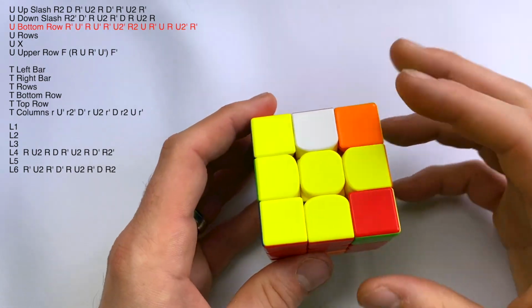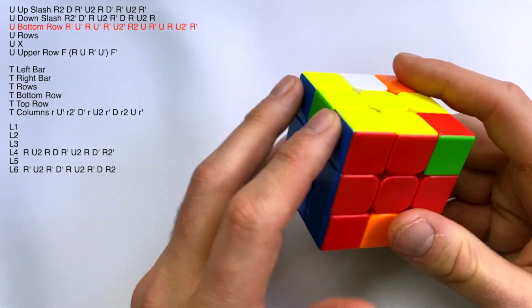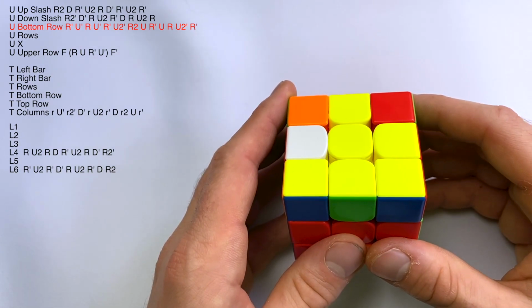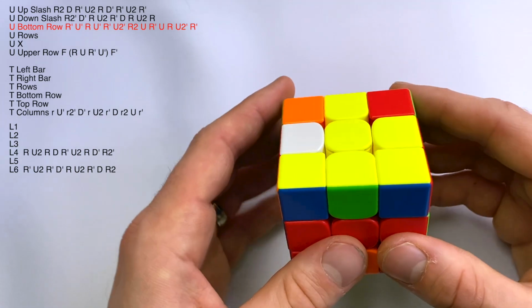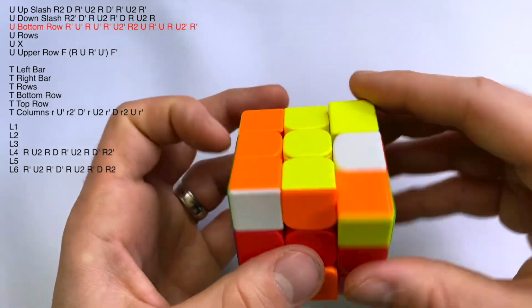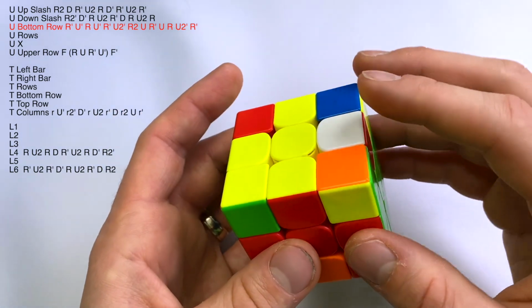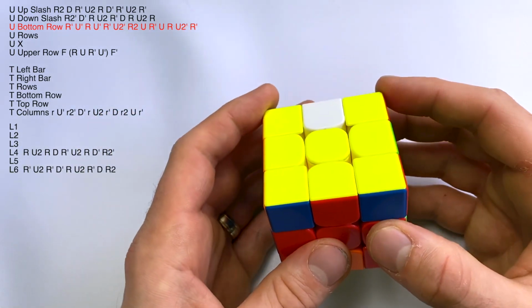When we have opposite colors on top and a matching color in back, we're going to put the headlights in the back. And we're going to start with doing a Sune from the back. So we're going to do R prime, U prime, R, U prime, R, U2, R. And then we have another Sune case from the front, R, U, R prime, U, R, U2, R prime.